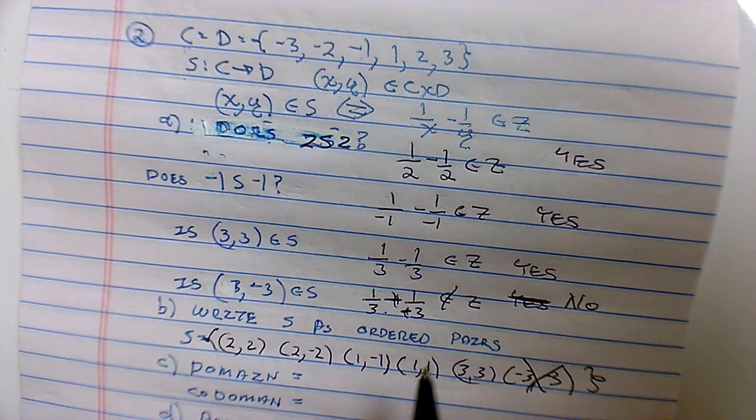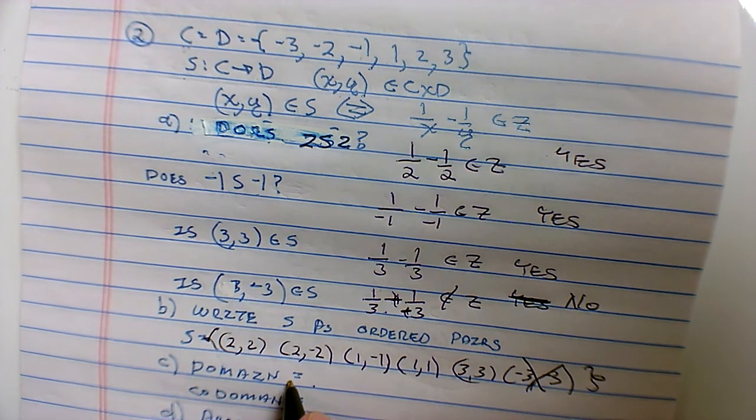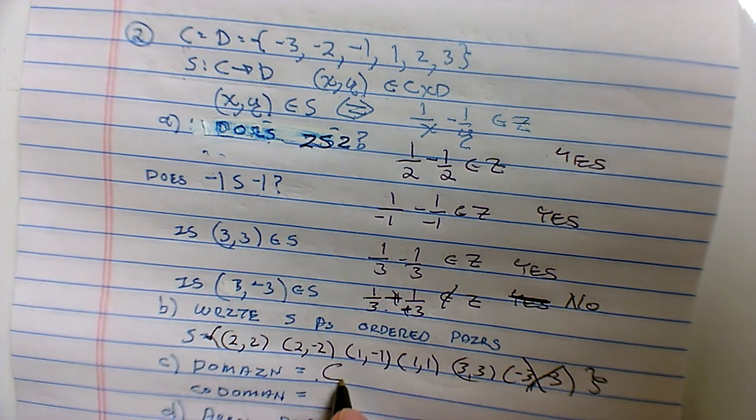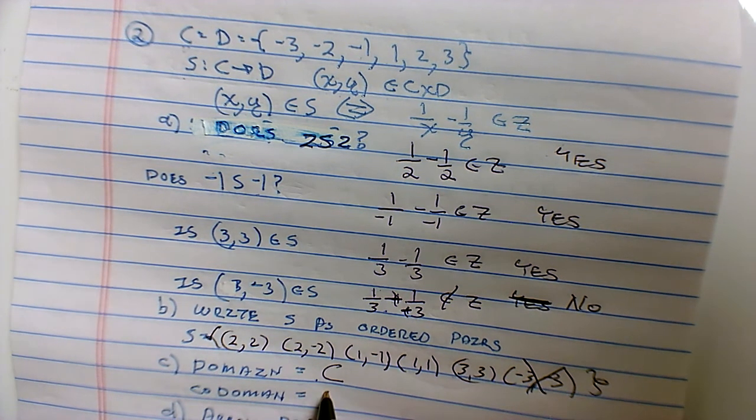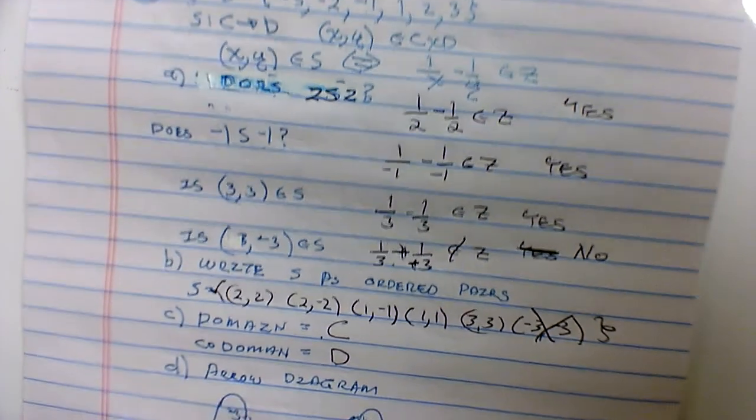We don't have to examine every single one of them. The domain here, that's a pretty straightforward question. The domain here is the set C. The codomain here is the set D. They happen to be the same set.